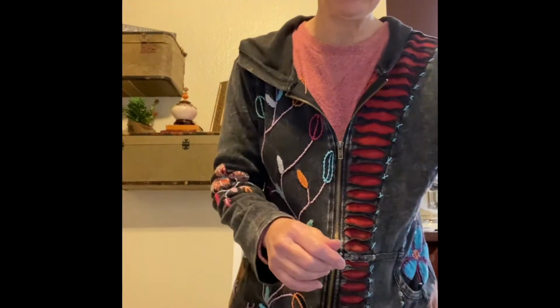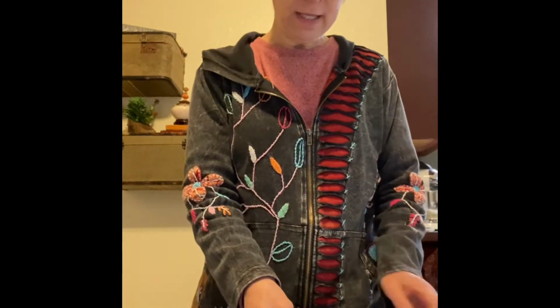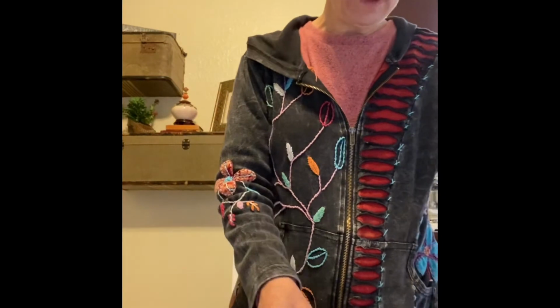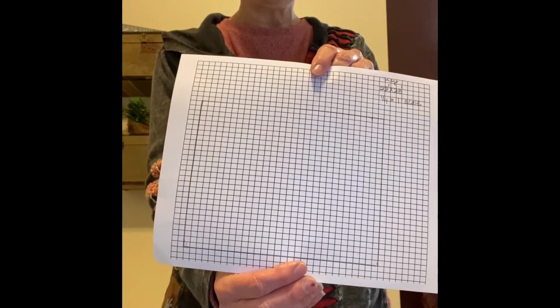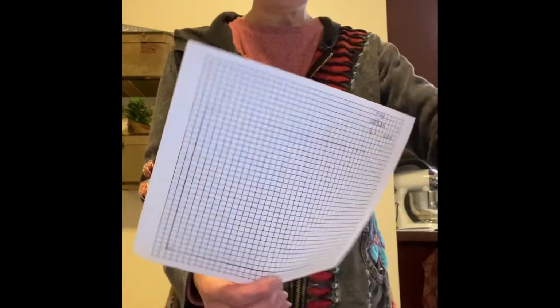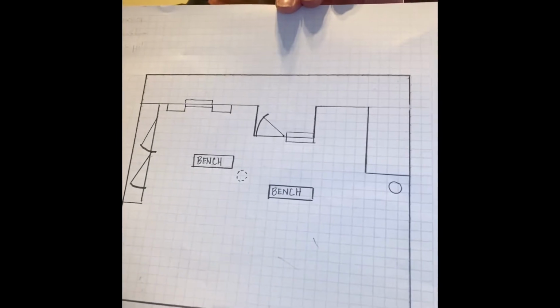Hey guys, I just want to do another sample for you to help you with your ground plans and cutting out your walls because your models are due on Friday this week. So your first step is to create that box onto your graph paper, and then you're going to draw your ground plan on there. So I went ahead and did a ground plan here to help you.